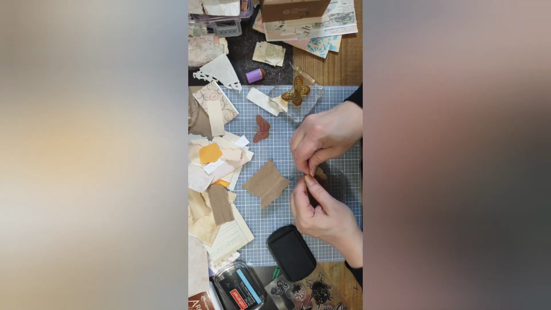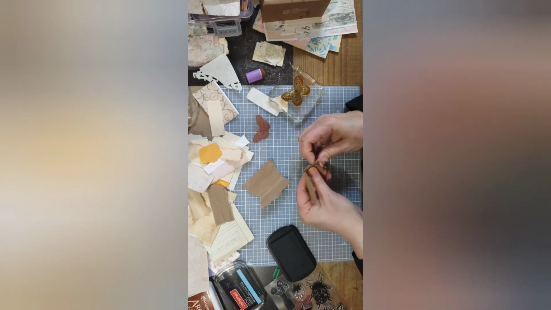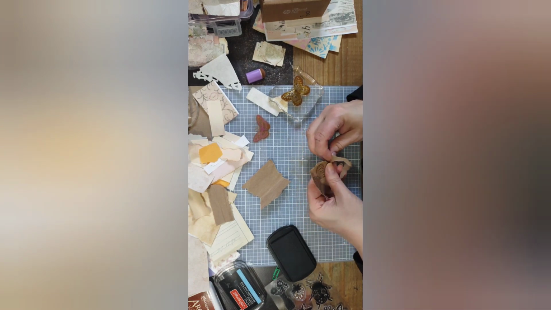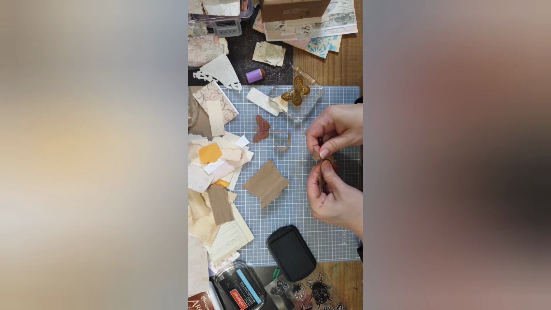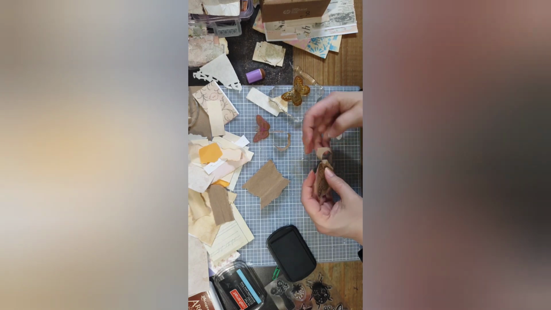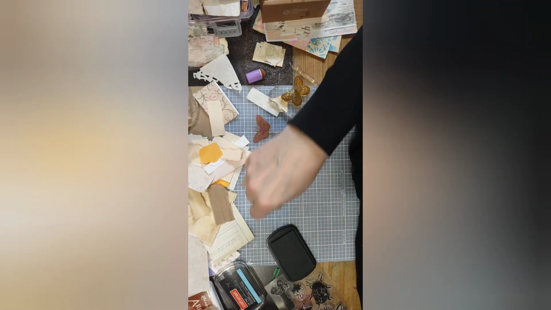And you can tear as little as you want around it. But you have to be careful with that, because a few times when I've done that, I've torn into the butterfly. So I'll just put them there. This is where my whatchamacallit would come in handy.